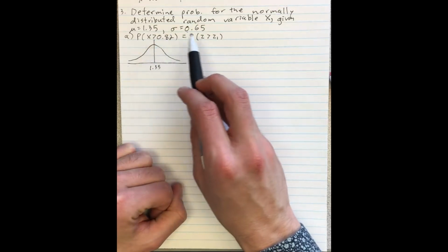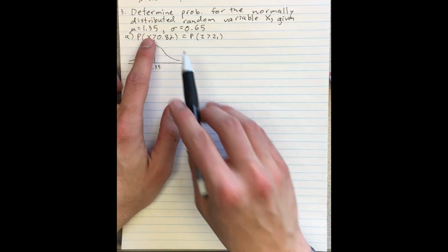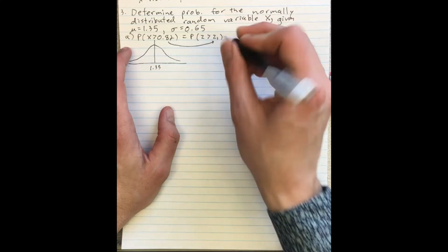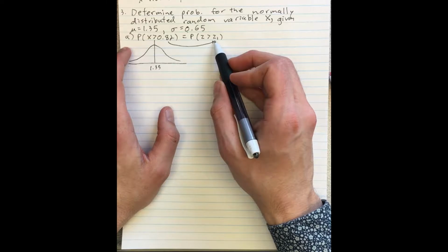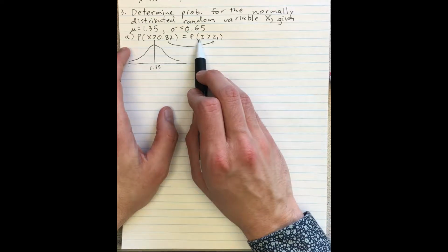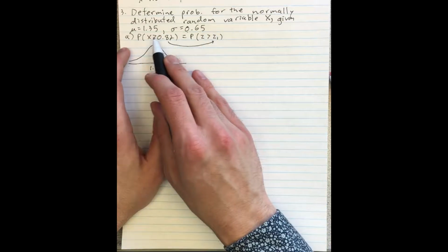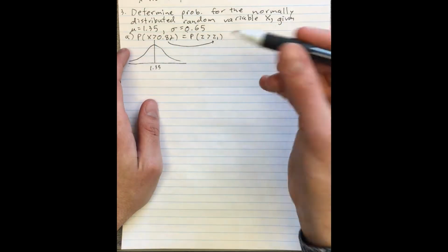What you have to do is turn this 0.82 into a z value that corresponds to it. Then by figuring out the probability of the z value, it gives you the answer for the x value as well.